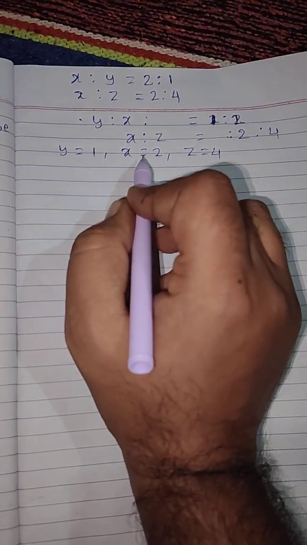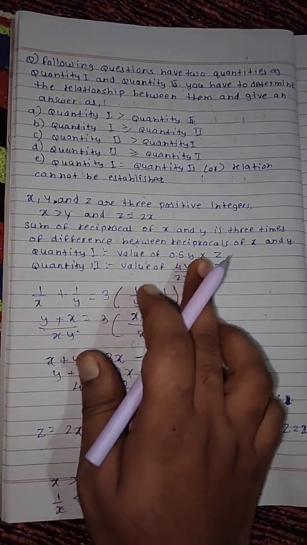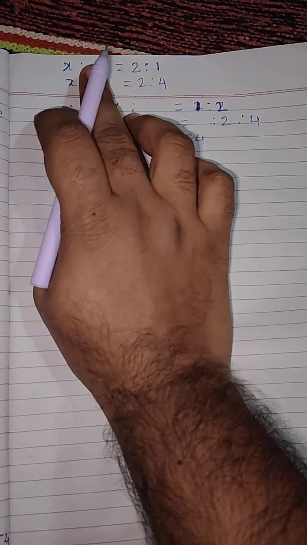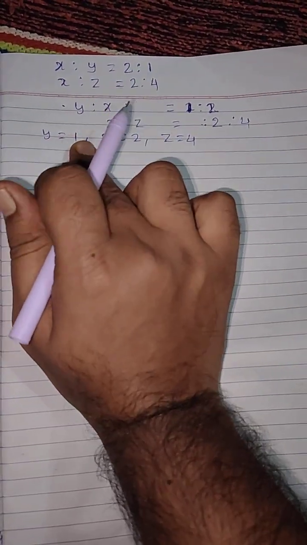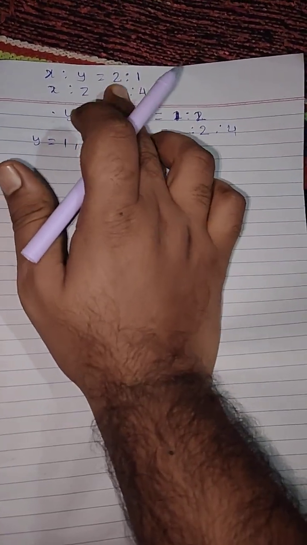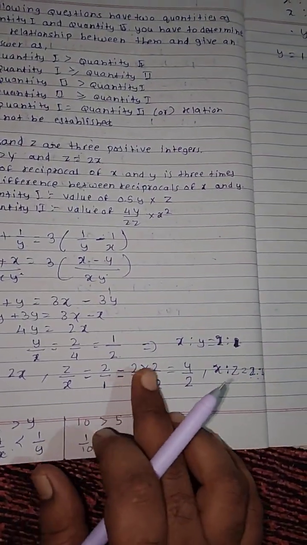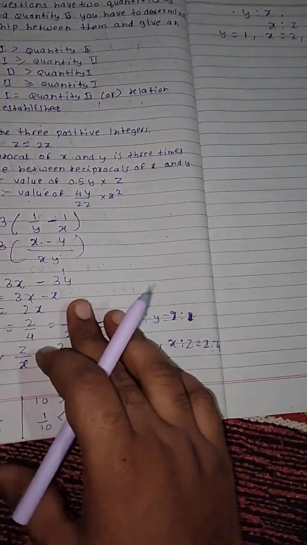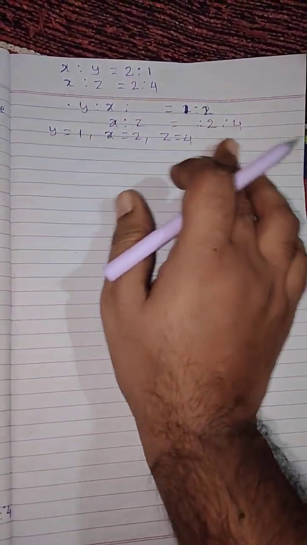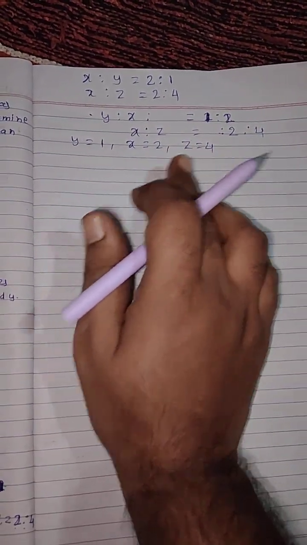By using this we can find quantity 1 and quantity 2. One term we need to make equal, directly equate if possible, and if not, by multiplying we can make it equal. So y is 1, x is 2, and z is 4.